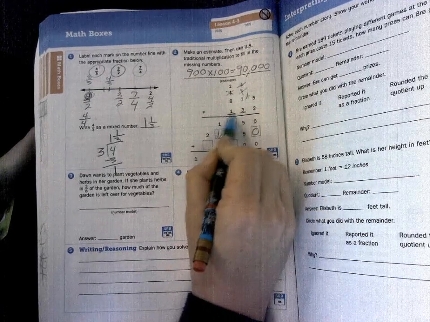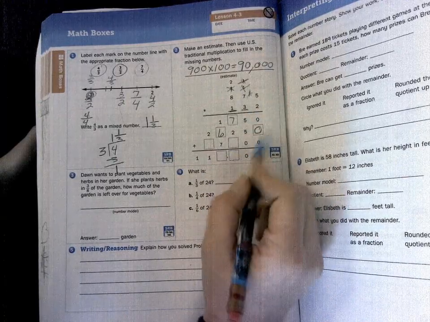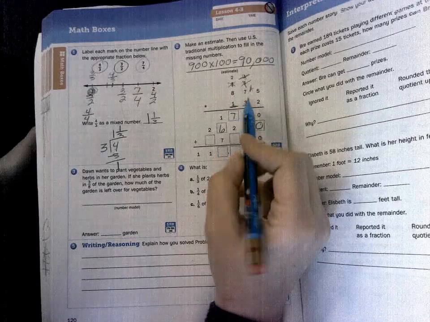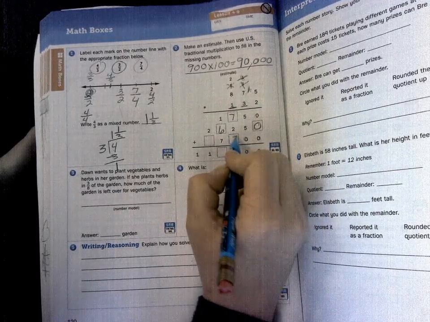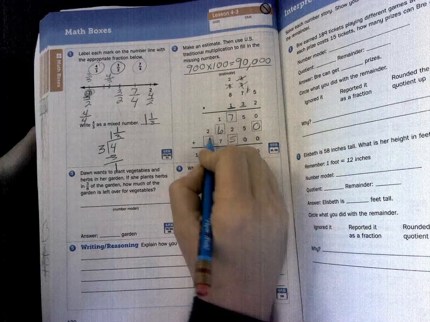3 times 8 is 24, plus 2 more is 26. Now this 1 is in the hundreds place, and 100 has 2 zeros, so I need a placeholder 0 and a placeholder 0. Now I would just multiply like regular. 1 times 5 is 5. 1 times 7 is 7. 1 times 8 is 8.